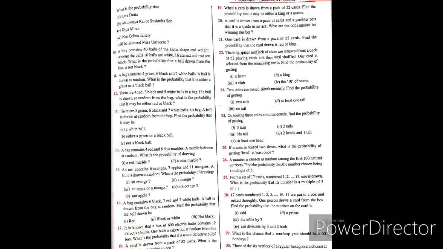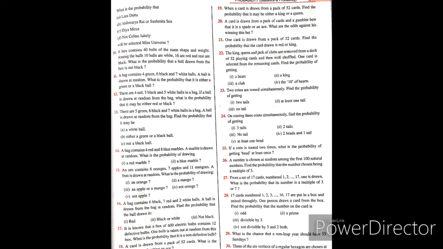What is the probability that Sourav Ganguly will be selected as captain of the team? The probability that Sourav Ganguly will be selected is 1 by 5, as the total number of players mentioned here is 5, so we can take 1 by 5.